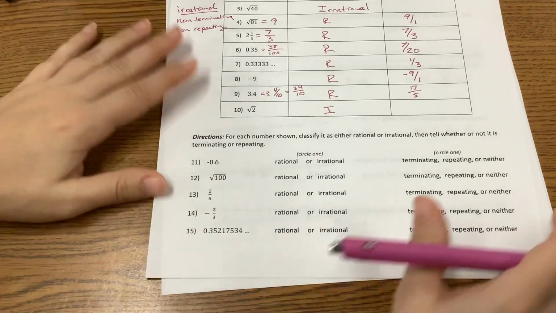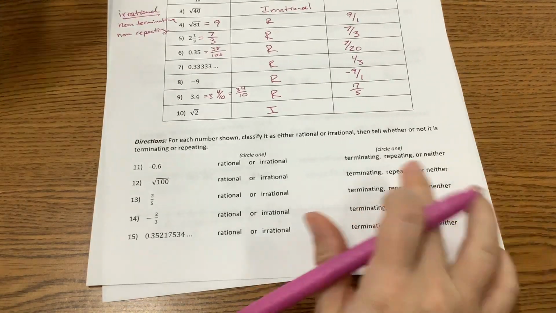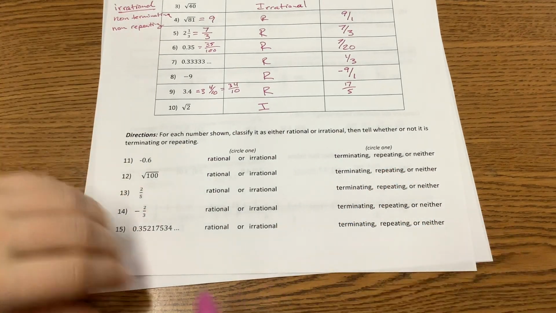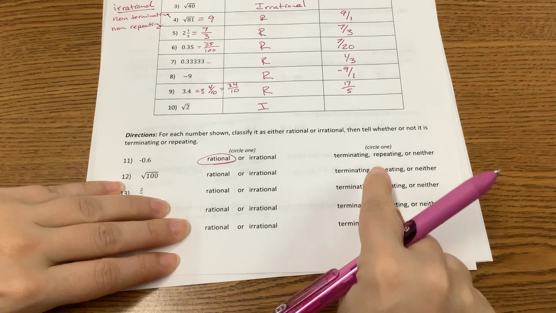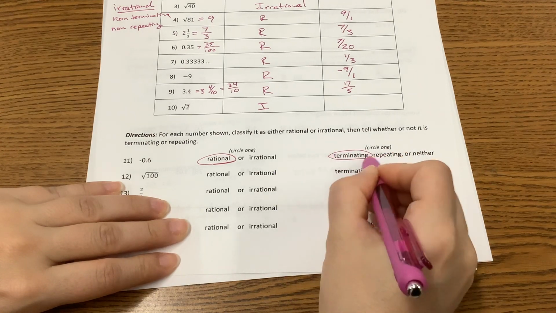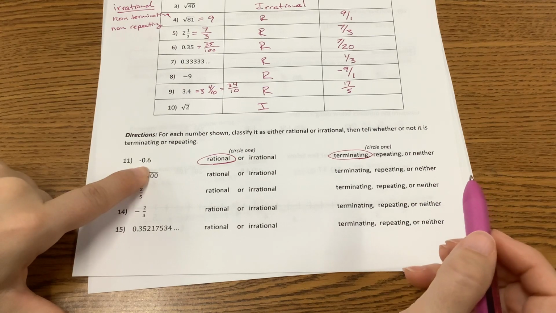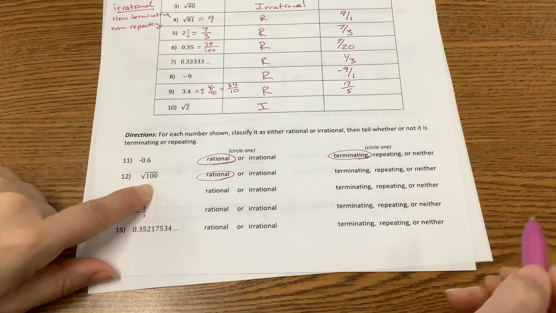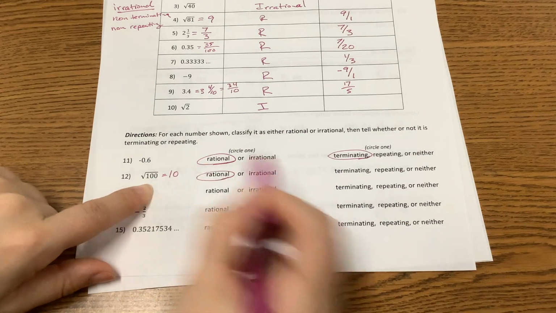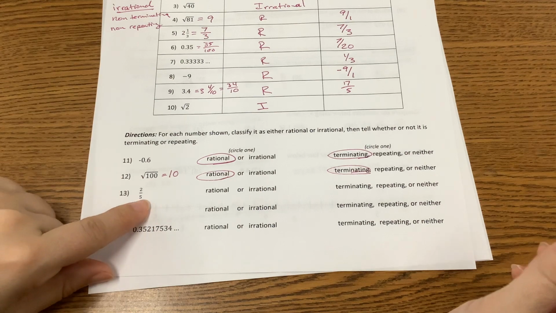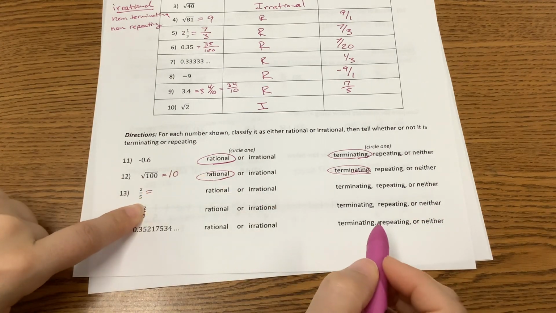It's basically asking us the same thing, except for we're just identifying what type of decimal it is. So -0.6, is that rational or irrational? Rational. And what type of decimal? Terminating, because it ends at 6/10, right? What about the square root of 100? Rational. And what type of decimal is that going to be? Terminating. What about 2/5? What's the decimal for that?